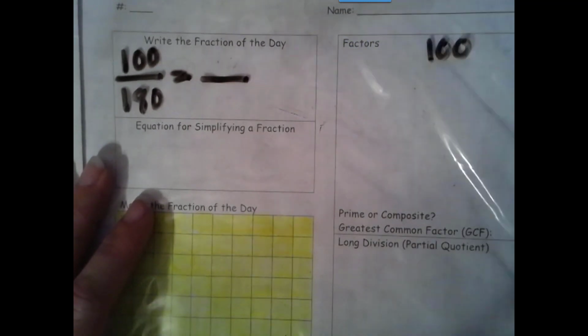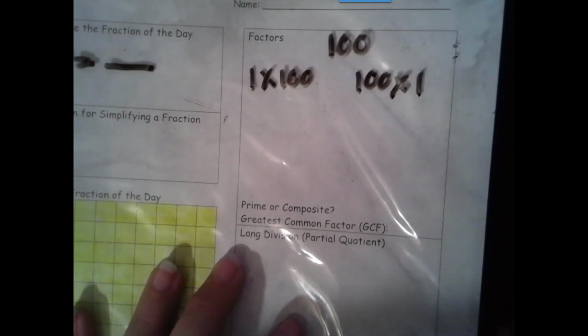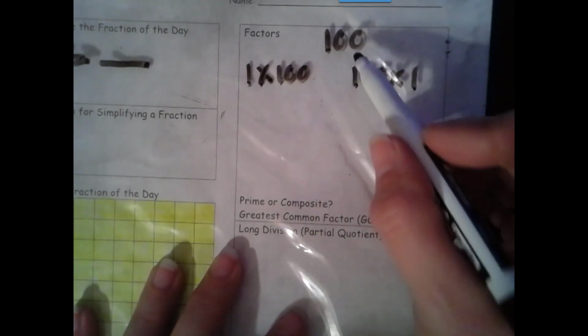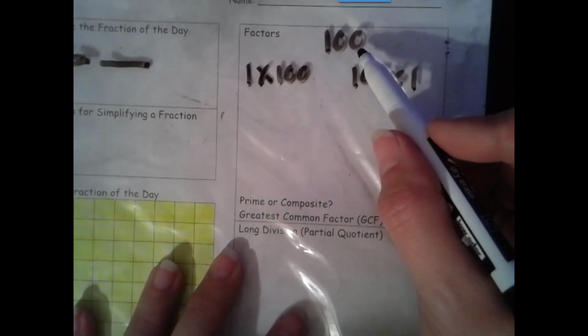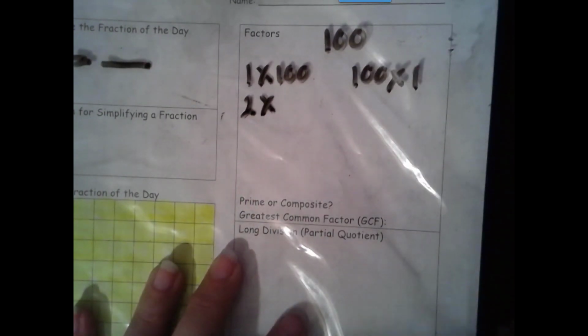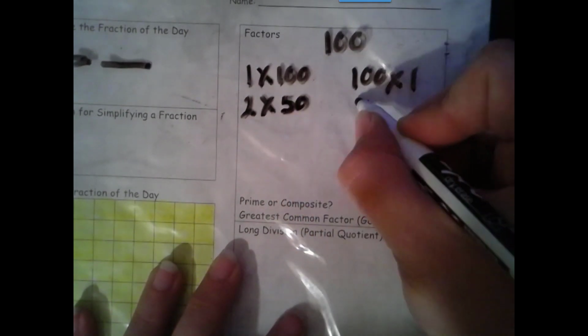Okay, so let's find the factors of our numerator, 100. Two factors we always know are 1 and the number itself. Using the commutative property of multiplication, I can write it as 100 times 1. Now I'm going to go through my divisibility rules in order so I don't miss any. So after 1, I try 2. The rule for 2 is that it ends in an even number. 0 is an even number when it's at the end. So yes, 2 is a factor. 100 is a multiple of 2. Half of 100 is 50.